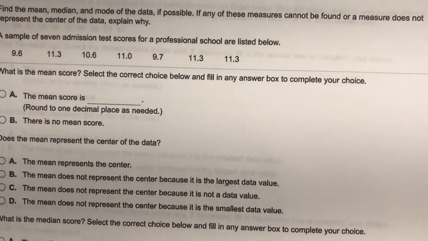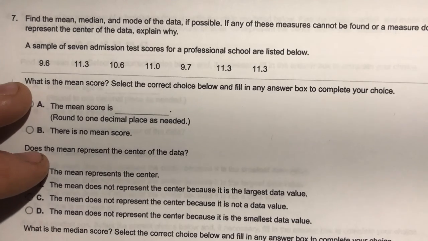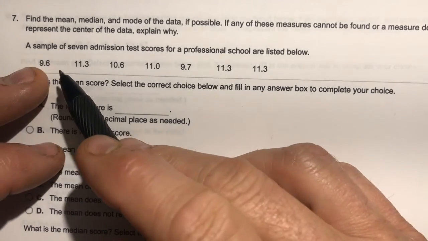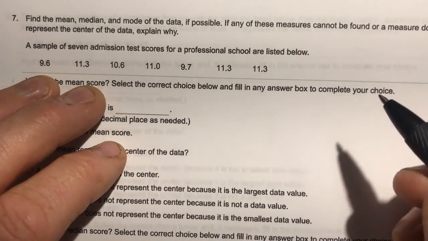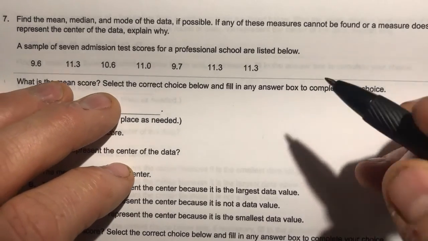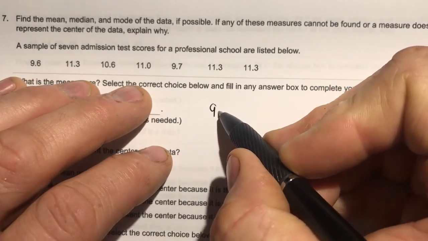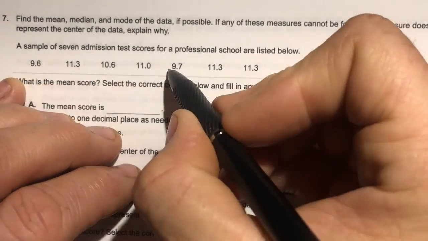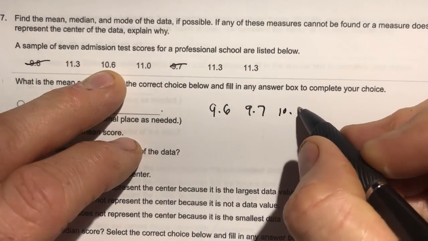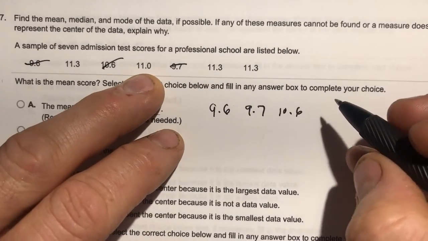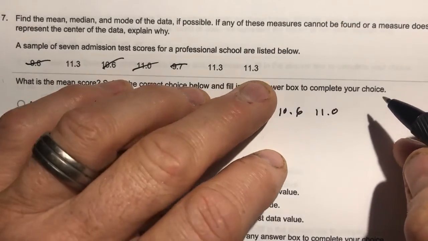Okay. Number 7. Find the mean, median, and mode of this data. So we have 7 entries here, so let's put them in order. All right, we always want them in order, so we'll just do that first. So looks like we got 9.6 and then 9.7. So let's mark those out. Next we have, what is it, 10.6? All right, then we have 11.0. Then we have 3 11.3s.